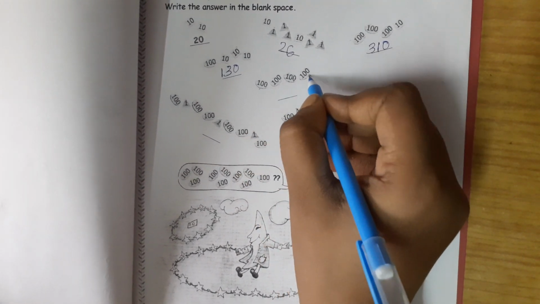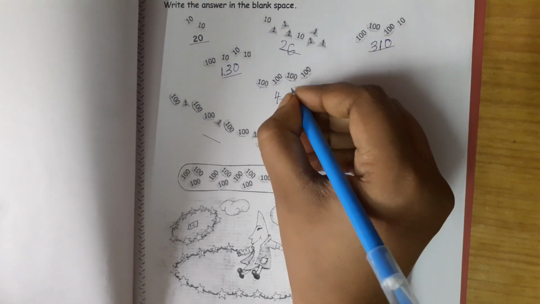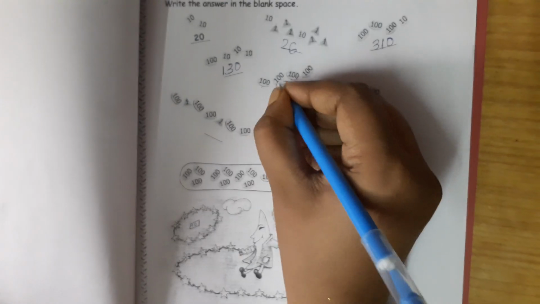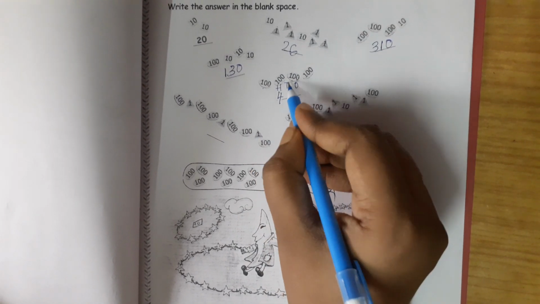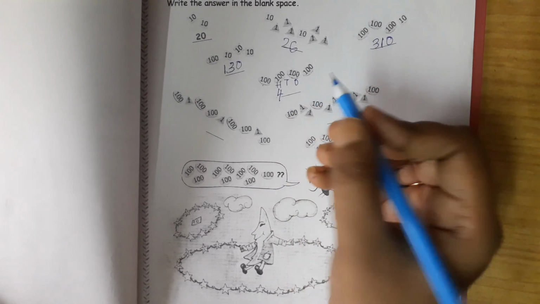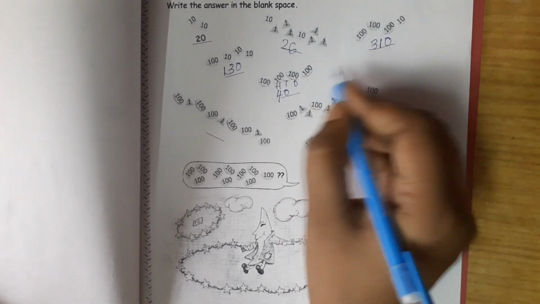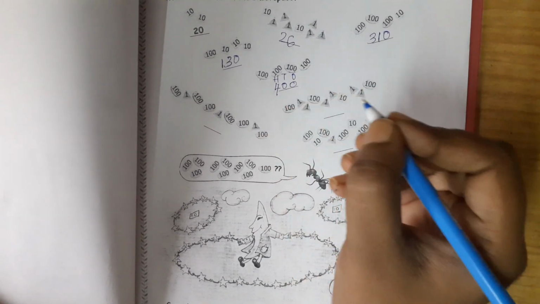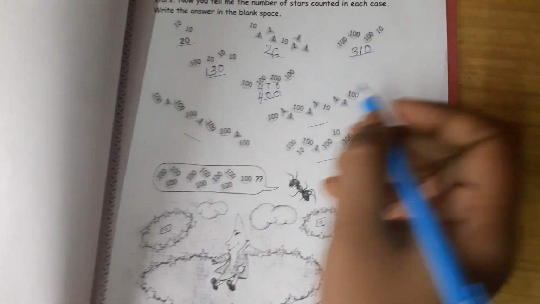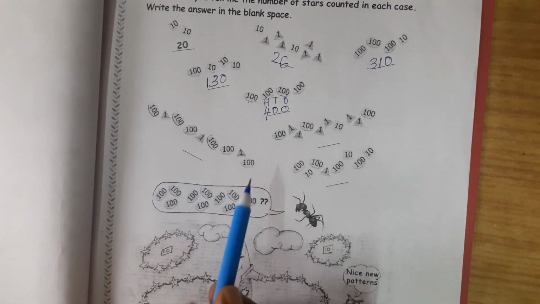Here see how many hundreds are there? 1, 2, 3, 4. So in hundreds place you write 4. If you are finding it difficult, you can write ones, tens, hundreds on the top. So in hundreds place I am writing 4. How many tens are there? No tens are there. You should put 0 if tens is not there. How many ones are there? No ones are there. For that also you have to put 0. So the answer is 400.